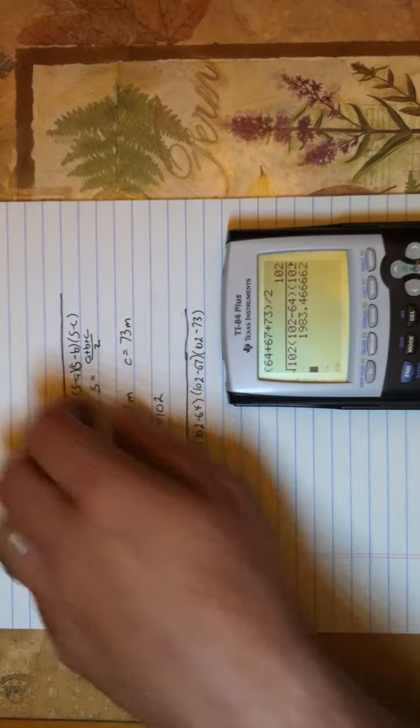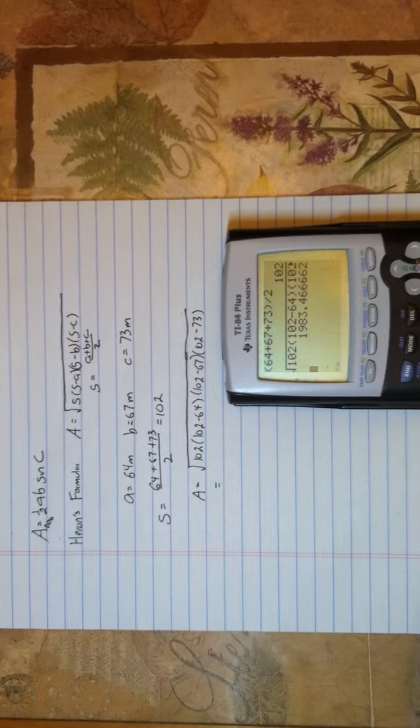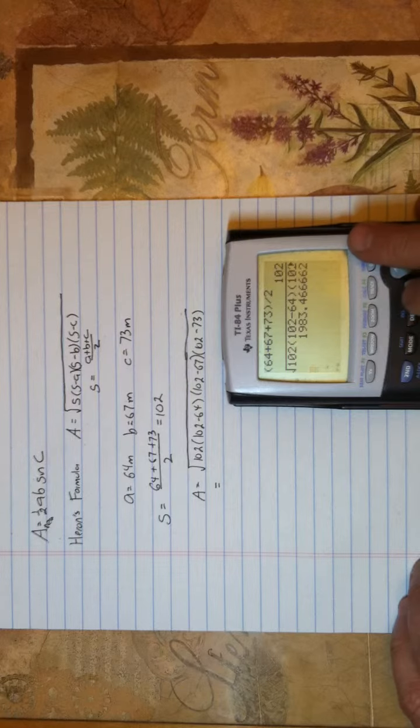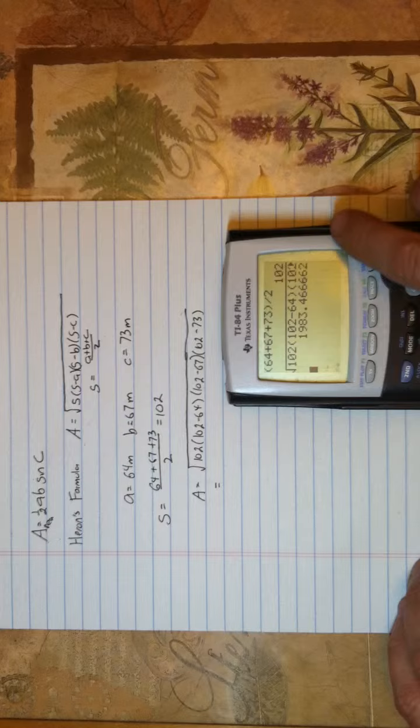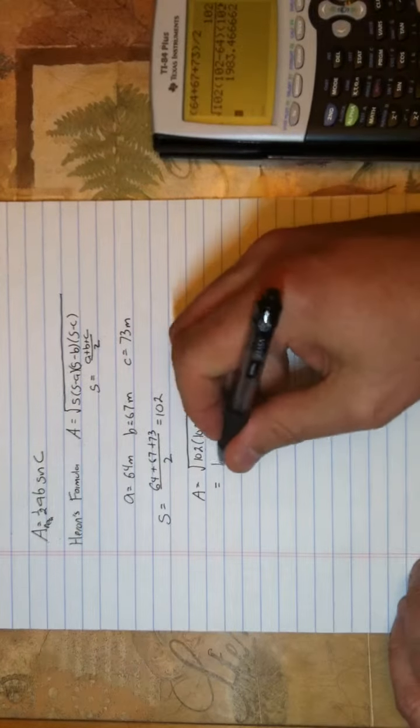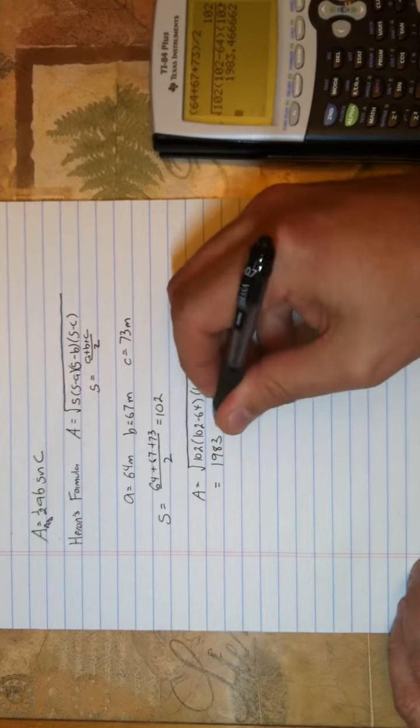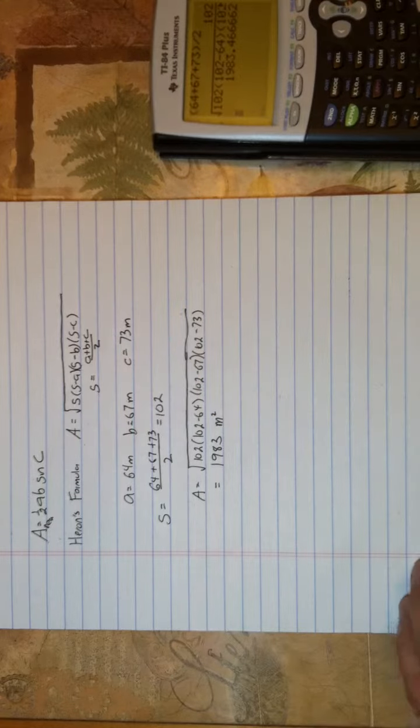So I'll just press enter, and it gives me 1,983.46. So let's call it 1,983, since these were all given to no particular number of decimal places. 1,983, and this is square meters. So this tells us the area of this triangular region.